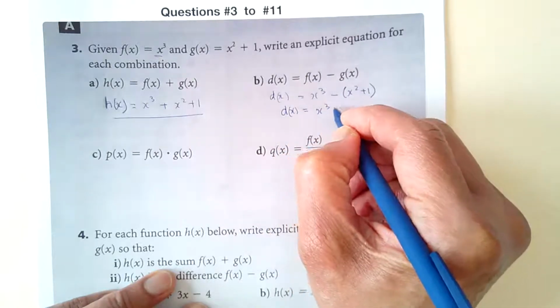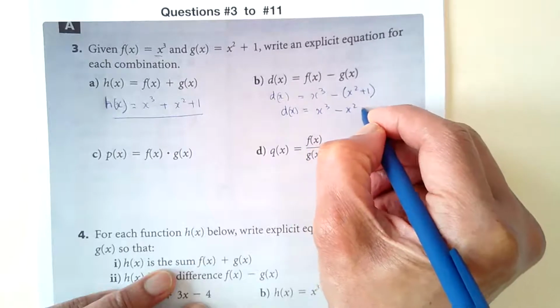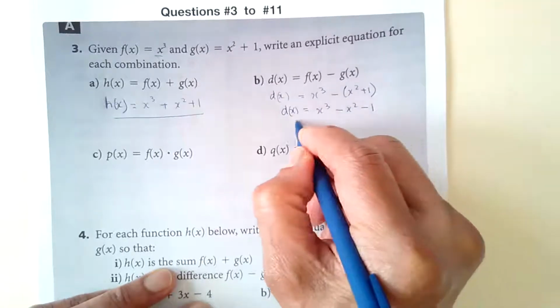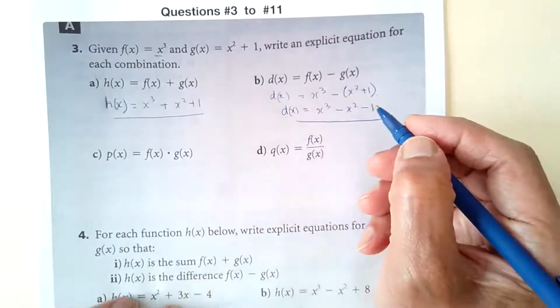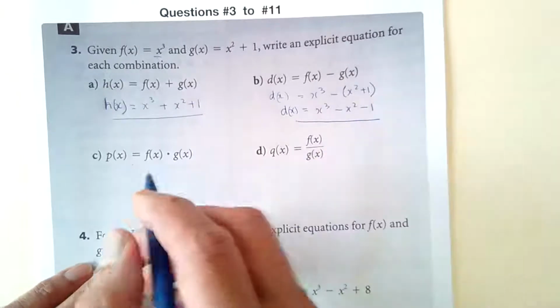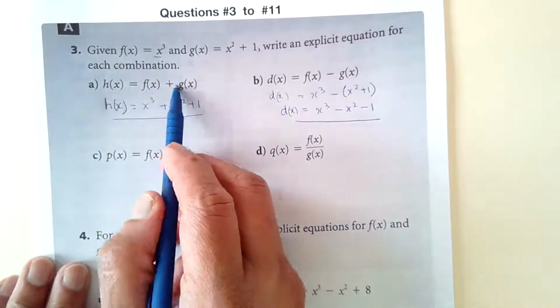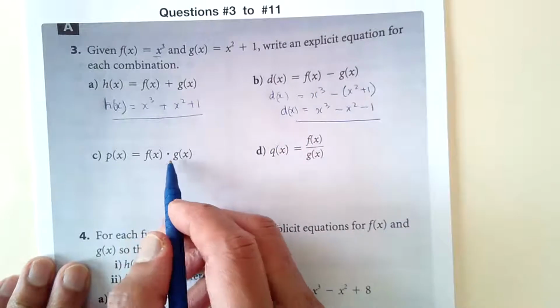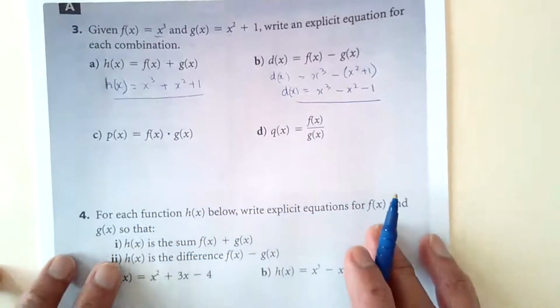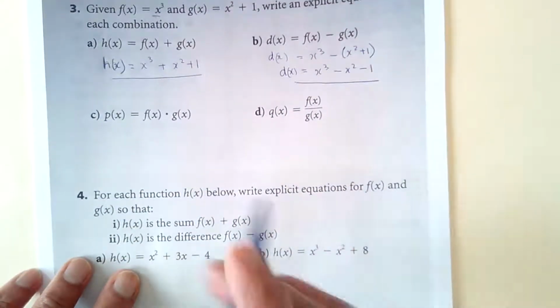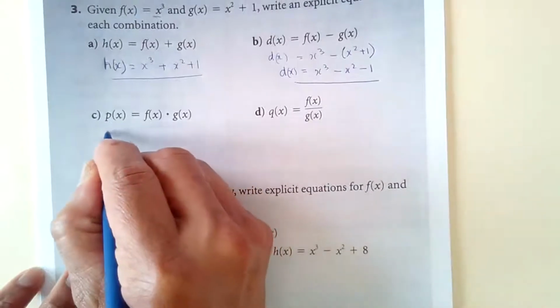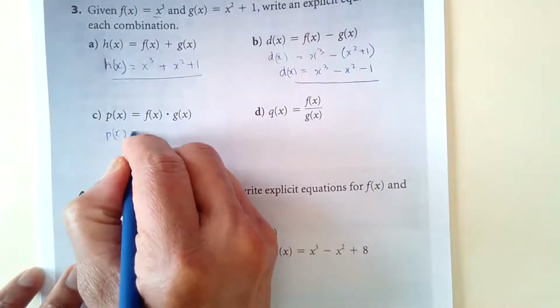We have x cubed minus x squared minus 1. Now here's a product. So here we have some difference. See, there's a pattern. And here we have p of x.